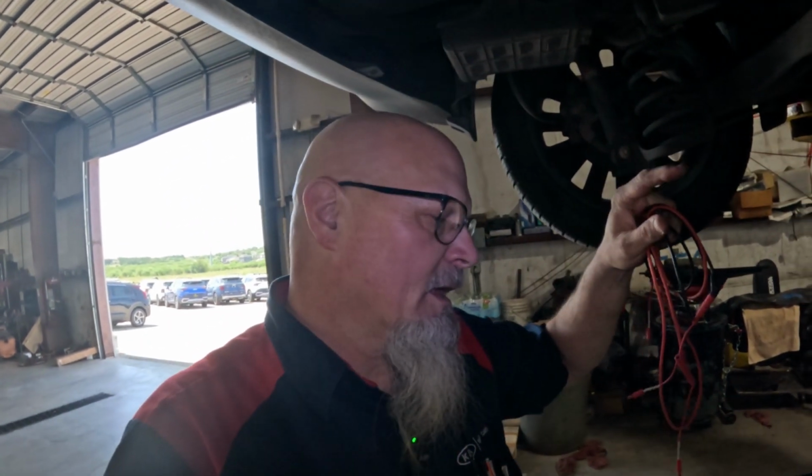Let me get this set up and I'll show you how I set it up. Basically, what the flowchart is going to want you to do is put an oscilloscope on it. It wants you to hook the oscilloscope up to the sensor and then spin the tire, and see if we see a reading on the oscilloscope. And we can do that.